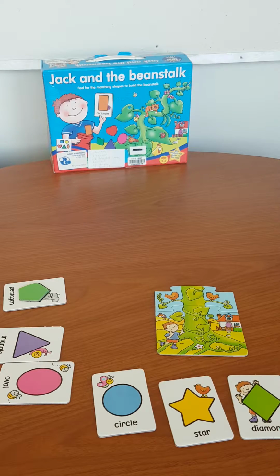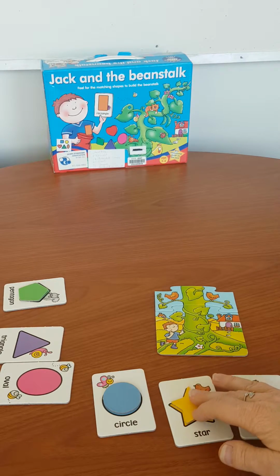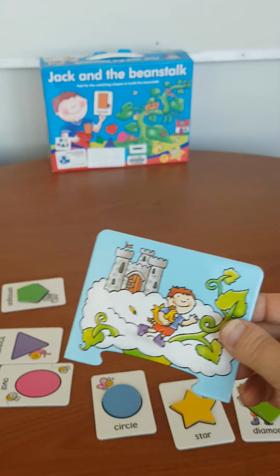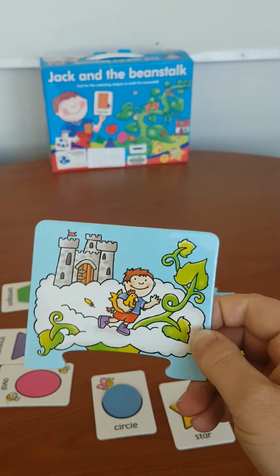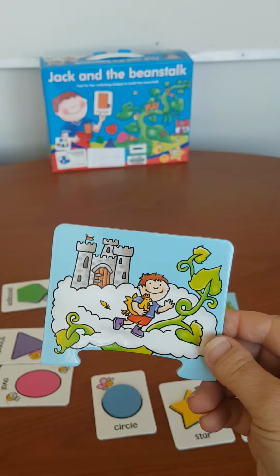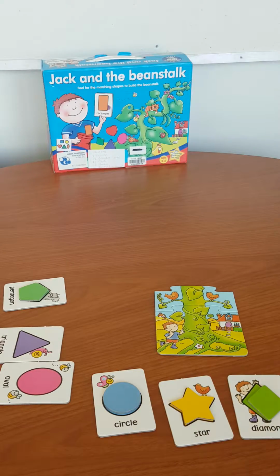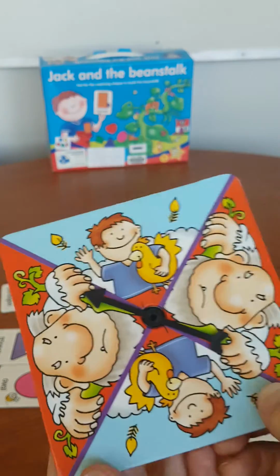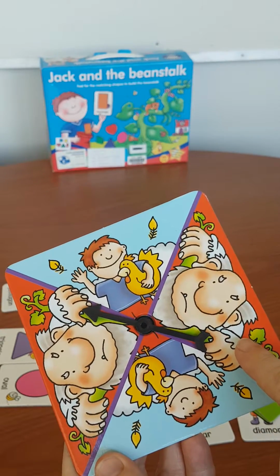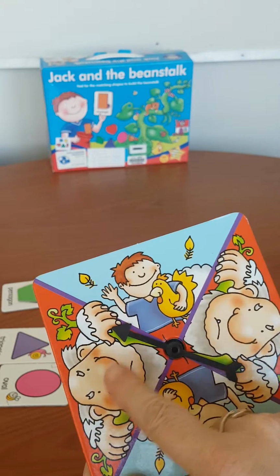Once they've done this, so for example they've played the game, they've identified their shapes, they get to work out whether they're going to put the top piece on and be called the winner. So the way they do that is they get the spinner, and you can see it's got the giant and Jack, Jack and the giant.